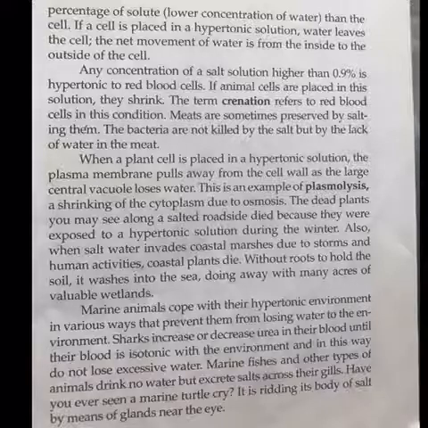Any concentration of a salt solution higher than 0.9% is hypertonic to red blood cells. If animal cells are placed in the solution, they shrink. The term crenation refers to red blood cells in this condition. Meats are sometimes preserved by salting them. The bacteria are not killed by the salt, but by the lack of water in the meat.